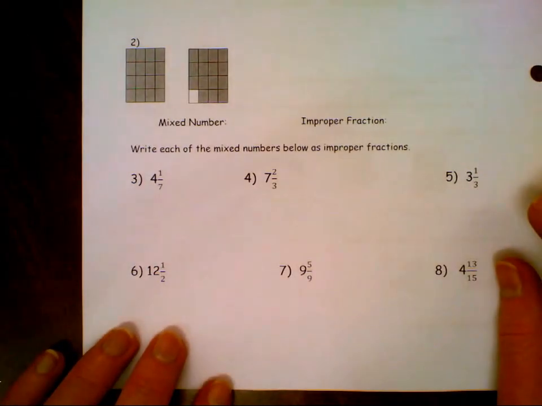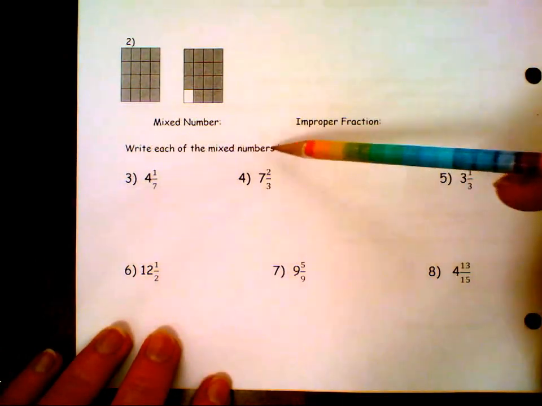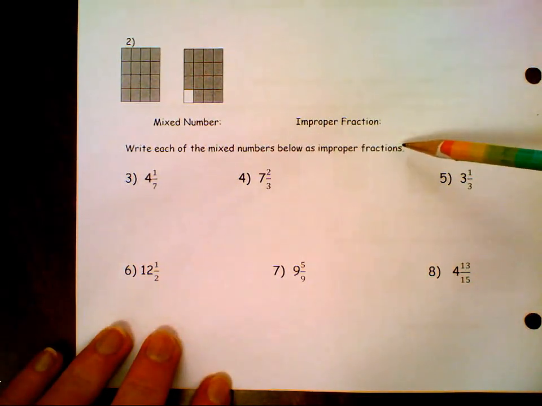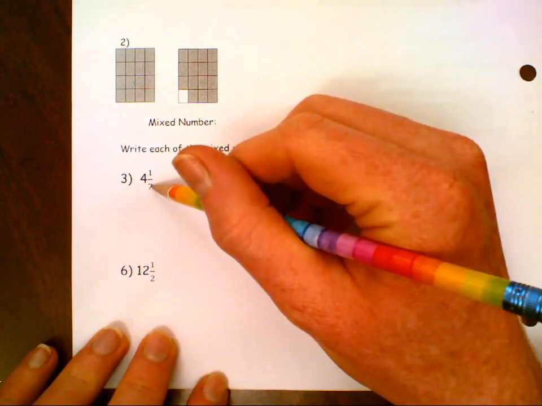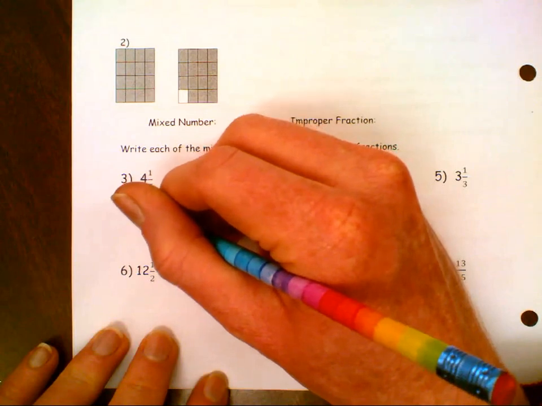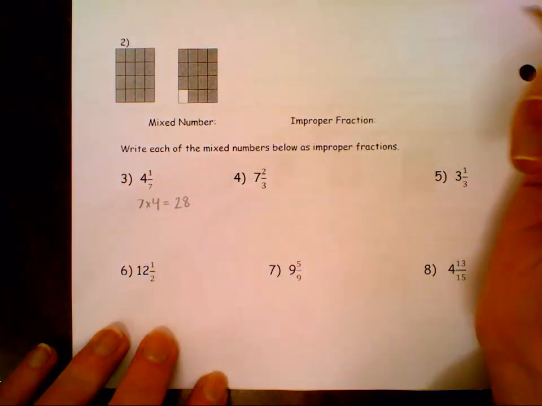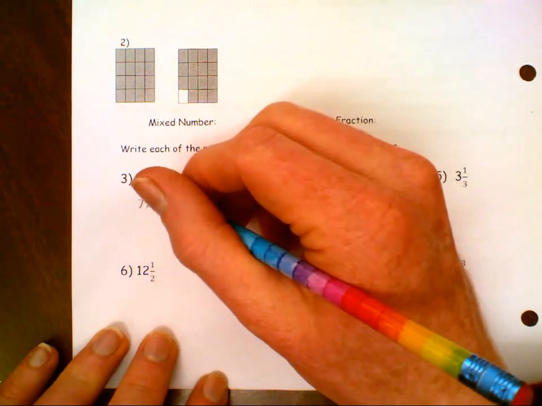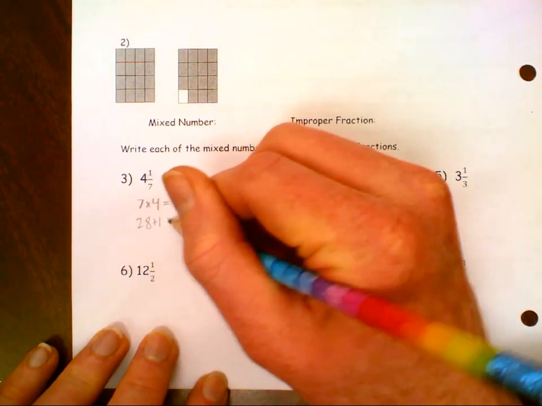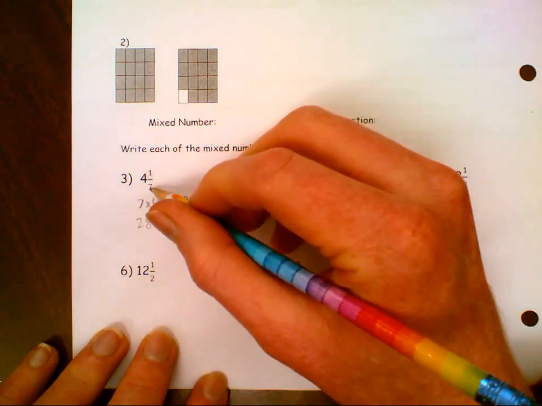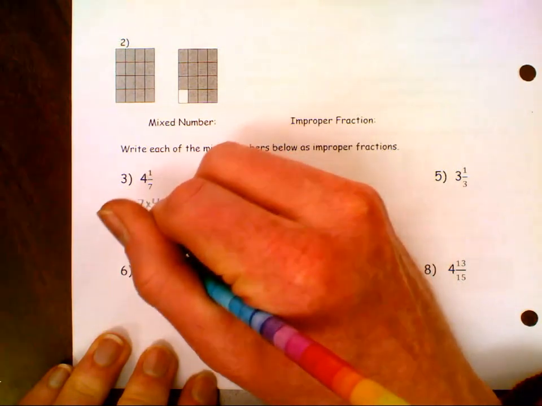We're going to write each of the mixed numbers below as an improper fraction. So I need to remember, my first step is to multiply the denominator by the whole number. So we have 7 times 4, that equals 28. I then add that to the numerator. 28 plus 1 equals 29. The denominator stays the same, which gives me 29/7.